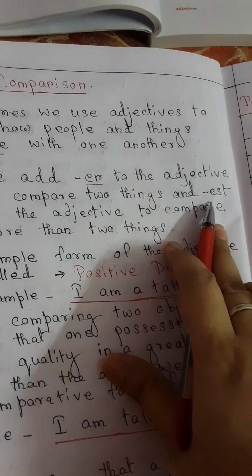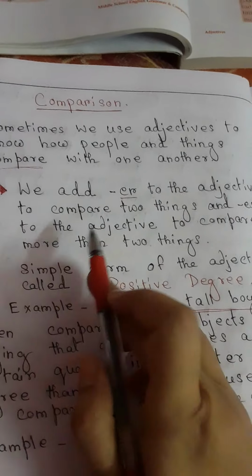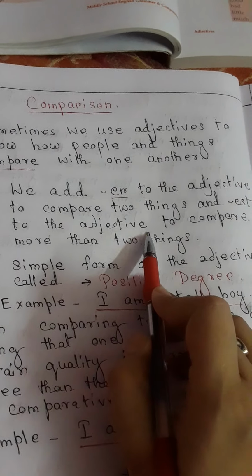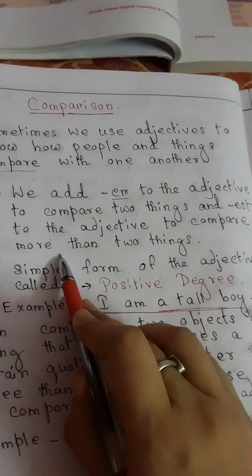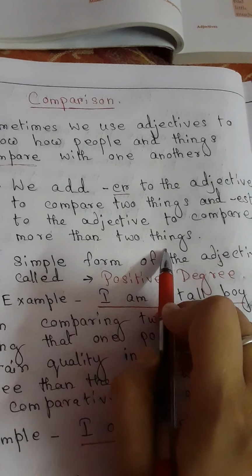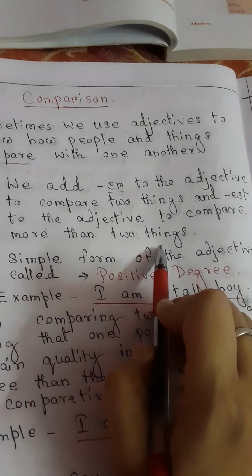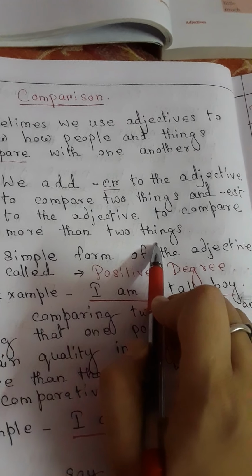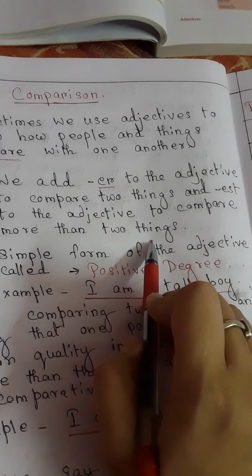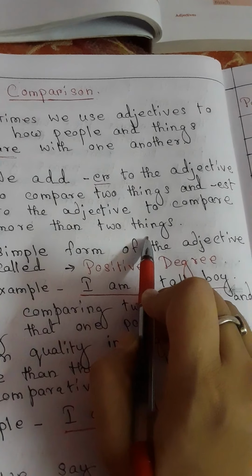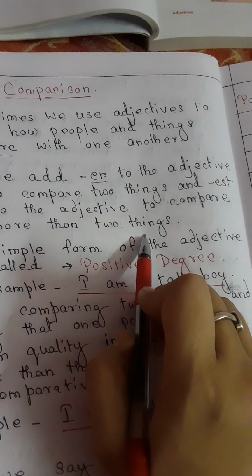And we add est to the adjective to compare more than two things. Like my father is the richest man in the town.